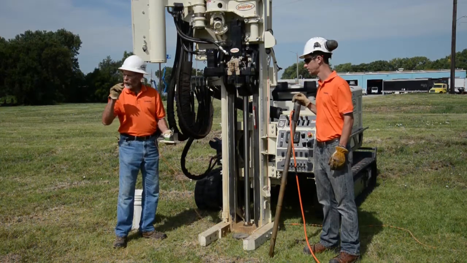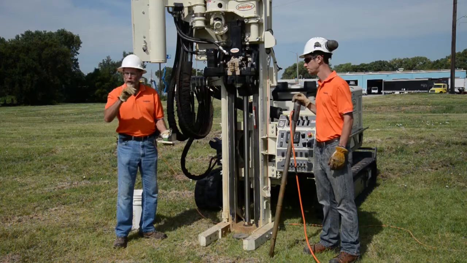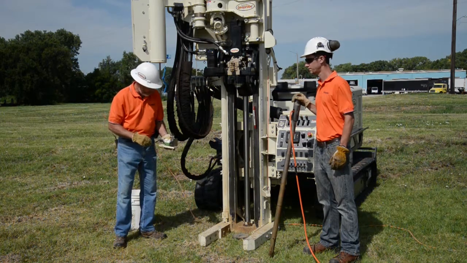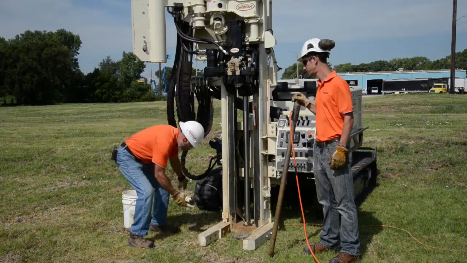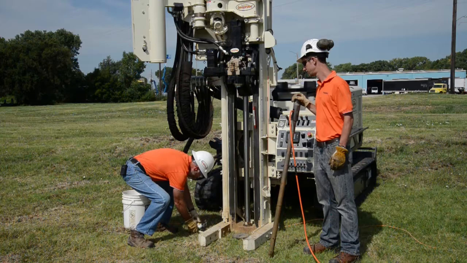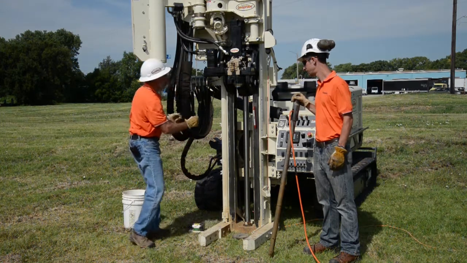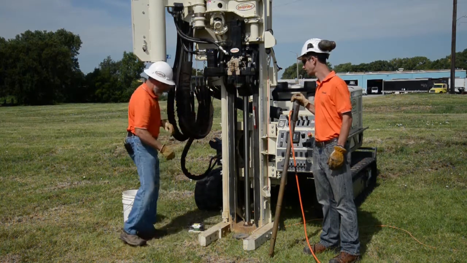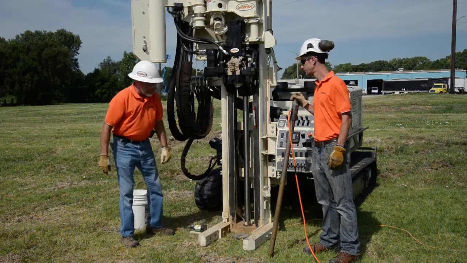So at each 0.05 feet, or about 15 millimeters, we log a pressure and flow and the EC value as we advance the tool. So I'm simply going to place the string pot on the ground and attach the string with a little clip here, so we are set up to measure depth as we advance the tool.